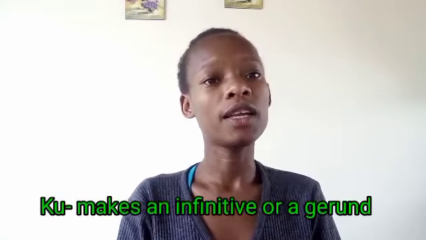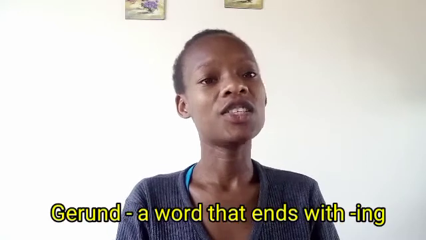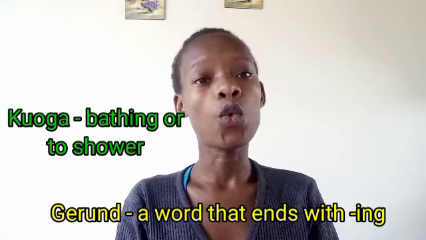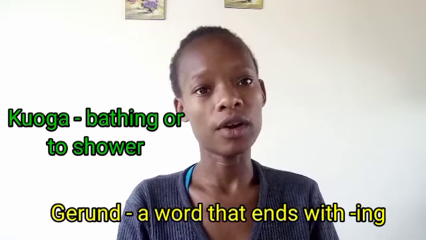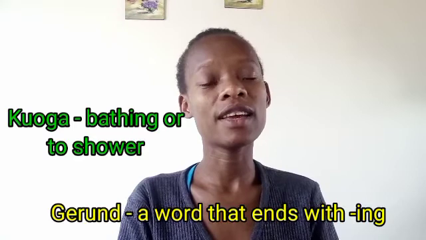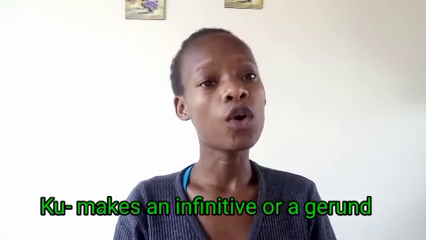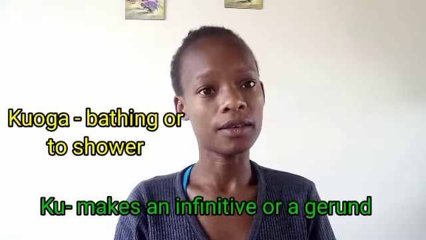And a ku in Swahili makes an infinitive and a gerund. What is a gerund? A gerund is a word that ends with an "ing". Kuoga, bathing or showering. So we have said that a ku infinitive in Swahili is either an infinitive or a gerund. Kuoga can either mean to shower or showering.